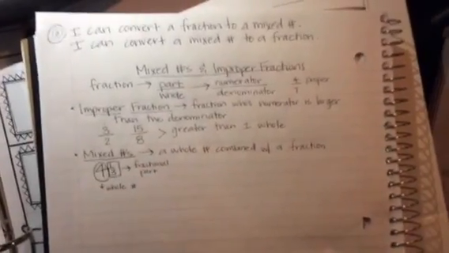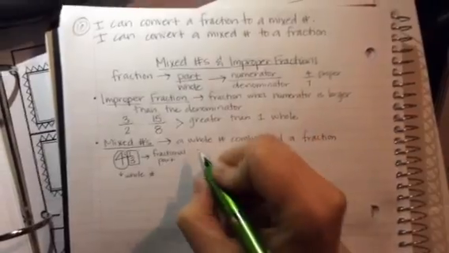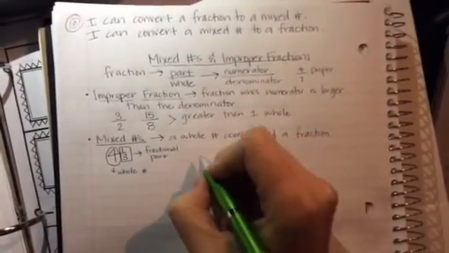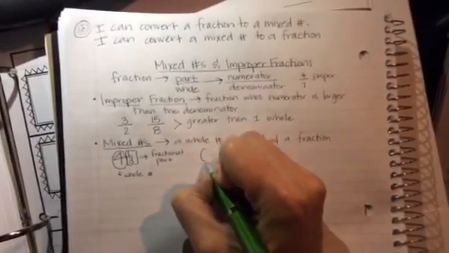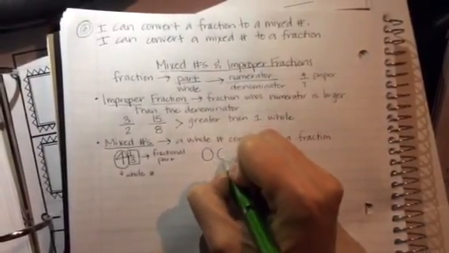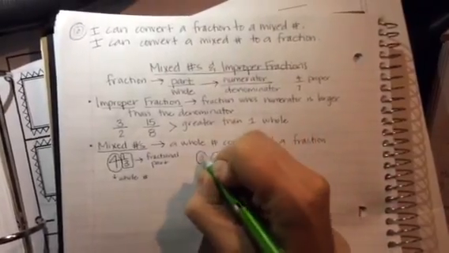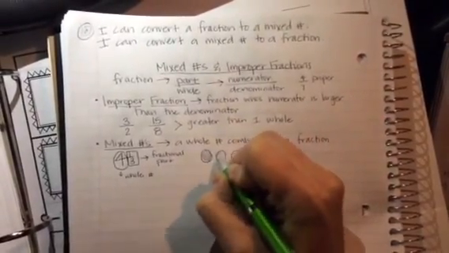So what does that look like? If I were going to draw or model, if we talk about math terms, model 4 1/3, that means I have 4 wholes. So those are completely shaded in.